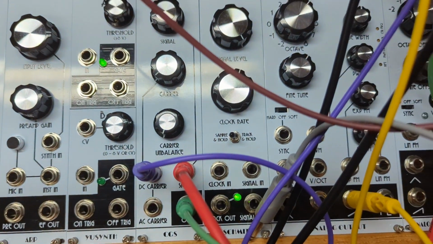So that gives you some tools. There you have it, the active real ring modulator by Ken Stone.